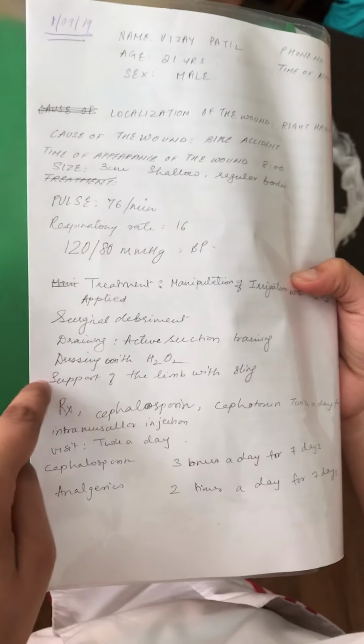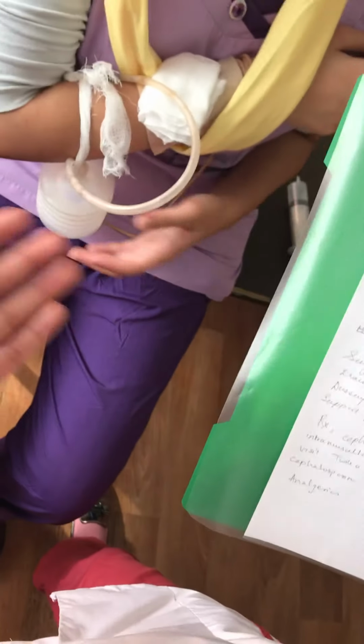Then we write the manipulation, the treatment we did. If we have a camera, it's not needed. Since this is exogenous, the bacteria would be gram positive.